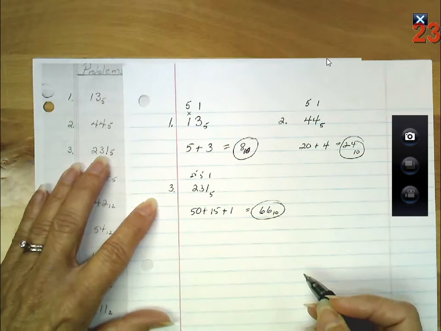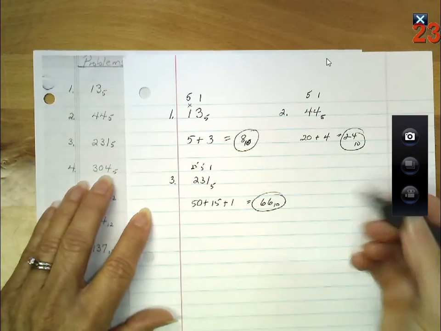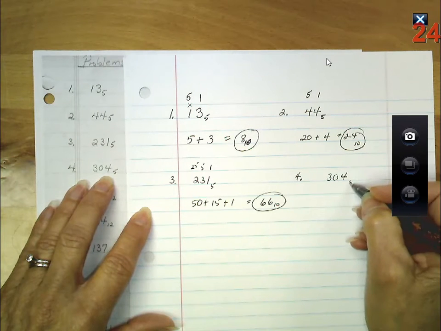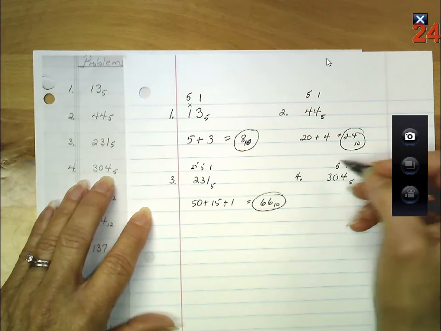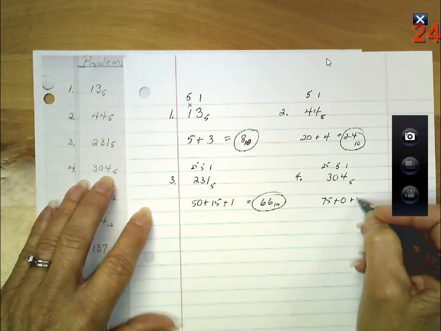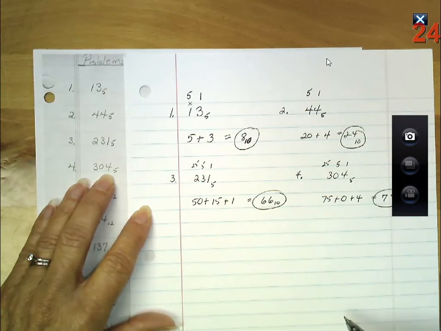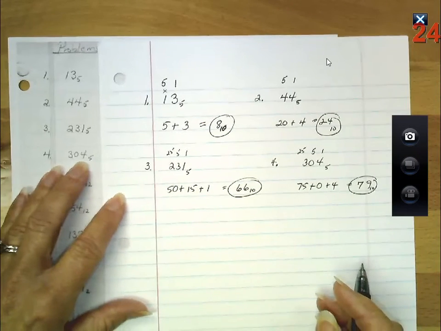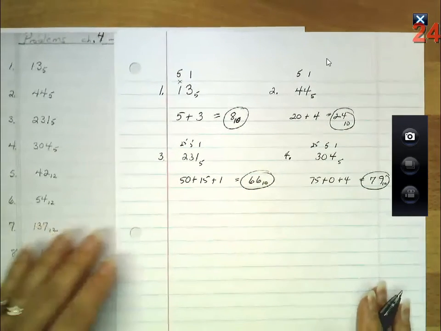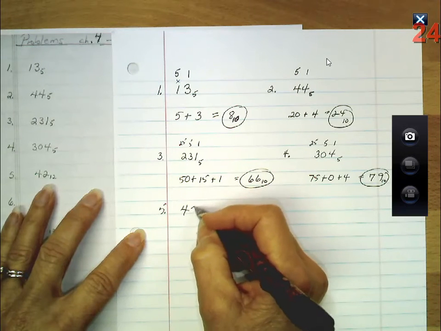Is that what you got? Good. When you get to 5, you're changing to a different base.